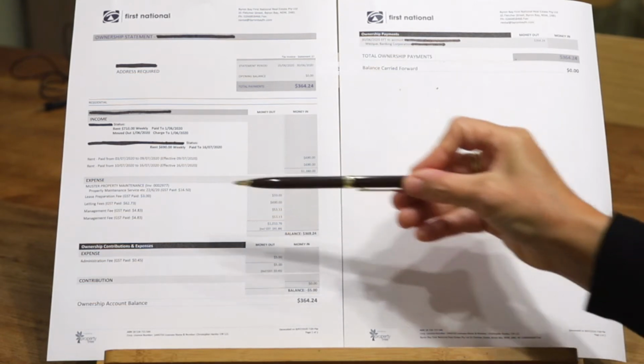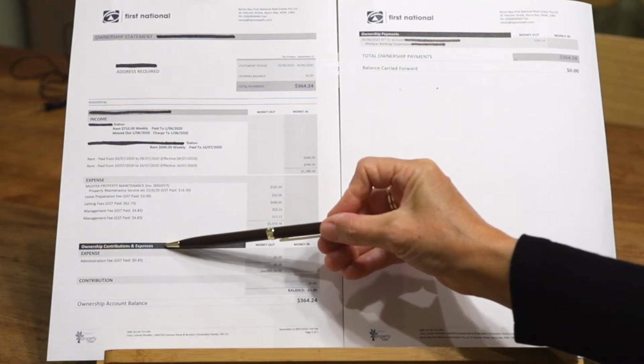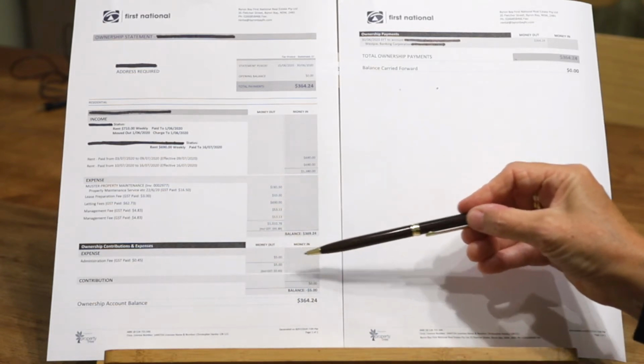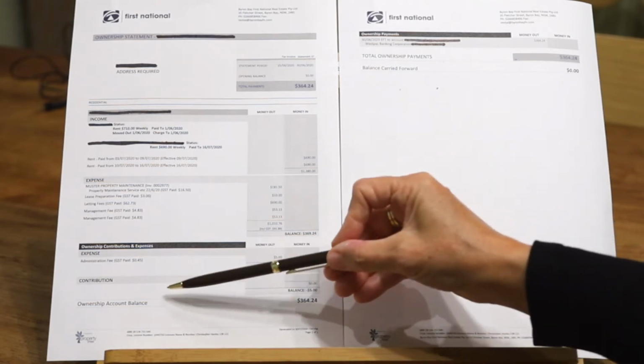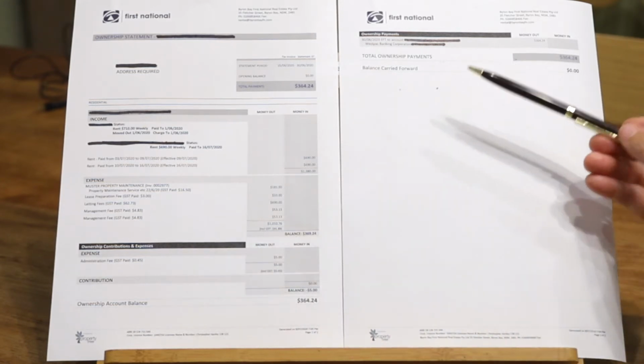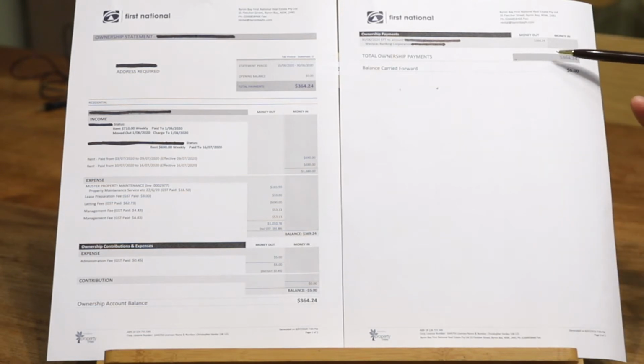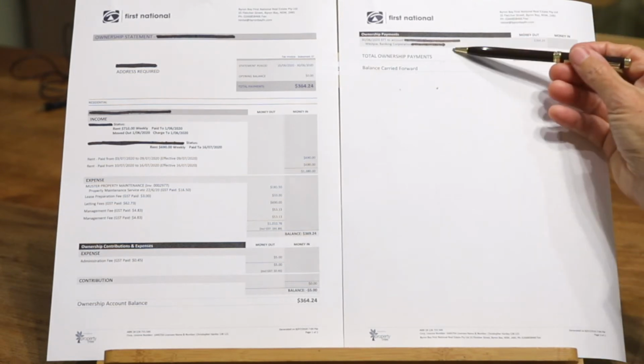Administration fees are then listed under the ownership, contribution and expenses. The amount transferred to the owner is displayed as ownership account balance. And we see the total amount transferred to the account here.